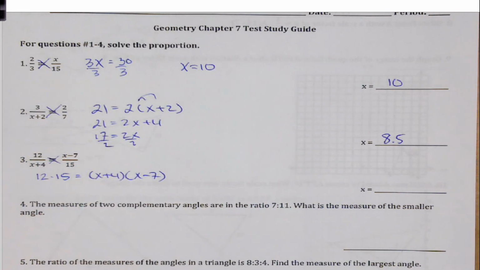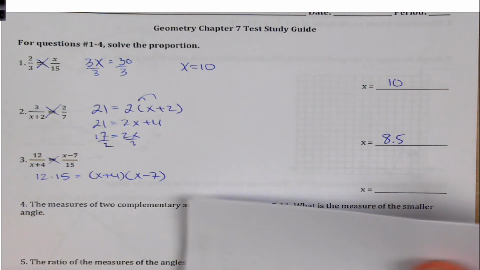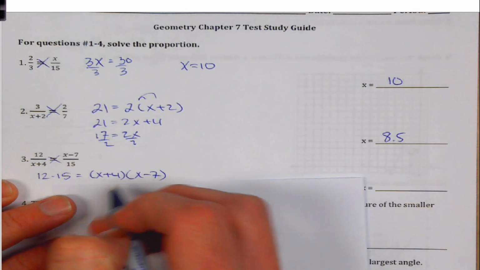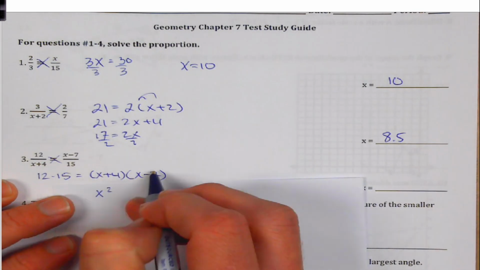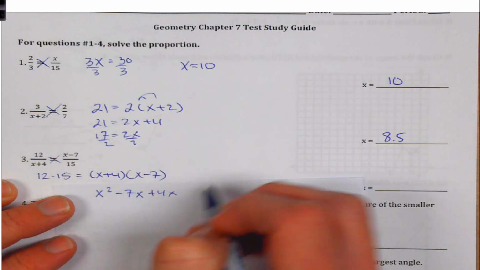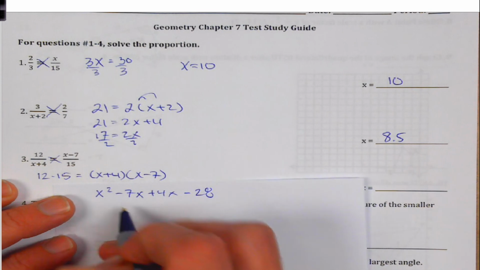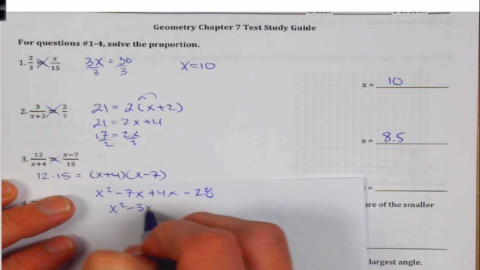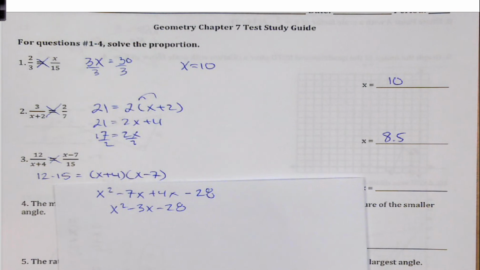So here we have two binomials multiplying, so we have a couple of options here. We can do what's called box method, or we could do FOIL. So whichever one you want to do, doesn't really matter. I'm going to do FOIL. So first, x squared, outer, negative 7x, inside, 4x, and then last is going to be negative 28. Combine those like terms, so I get x squared minus 3x minus 28. So that's what we're going to get once we do that.